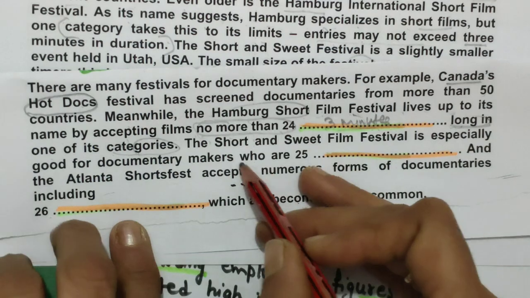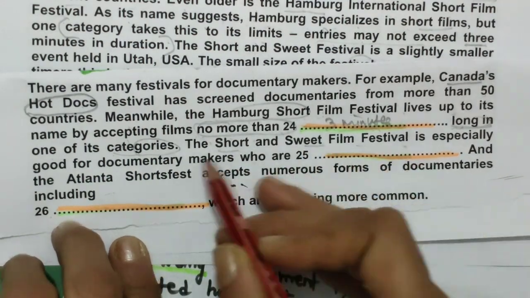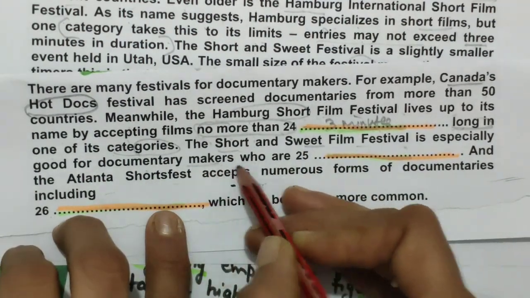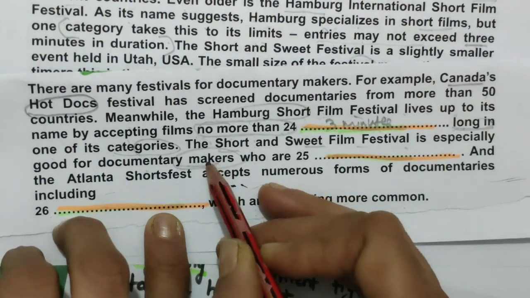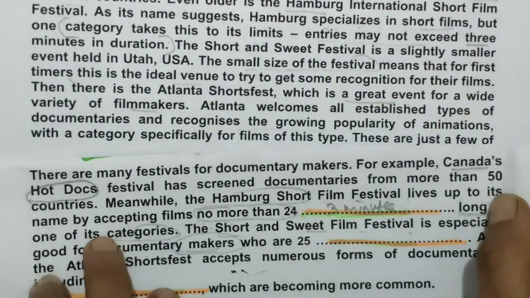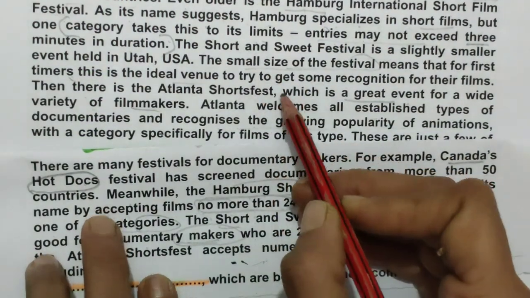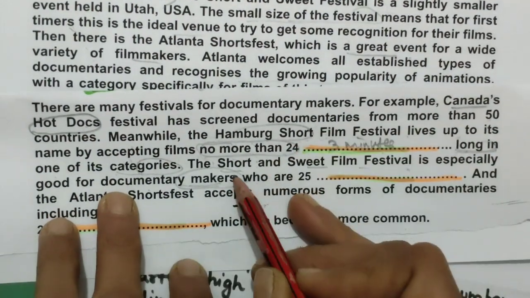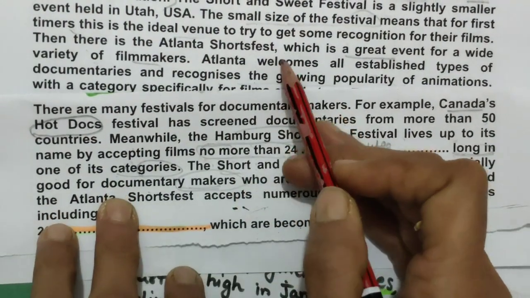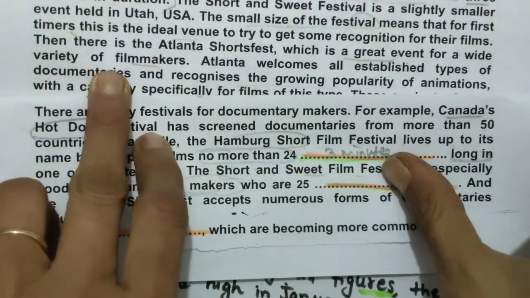Now 25th: the short and sweet film festival is especially good for documentary makers who are dash. They are talking about persons, makers. What we are looking for is the short and sweet film festival. Sweet festival is here, see this.